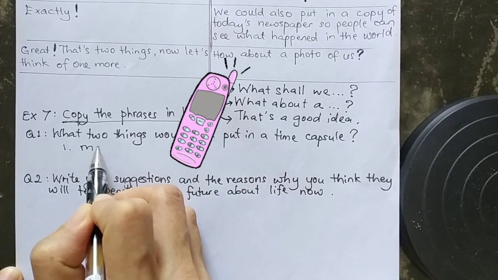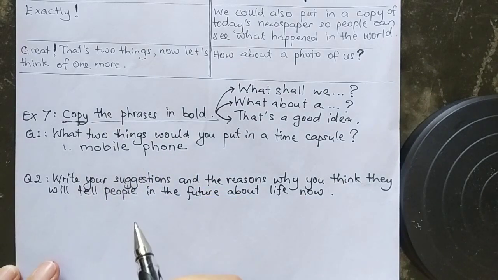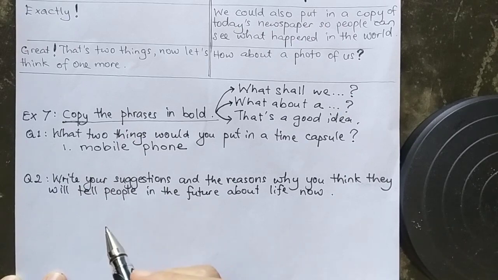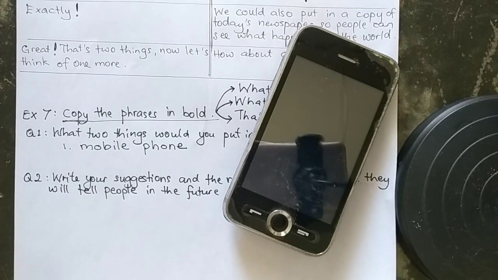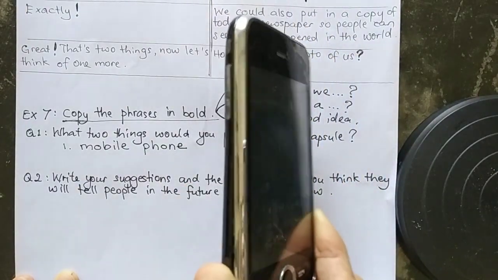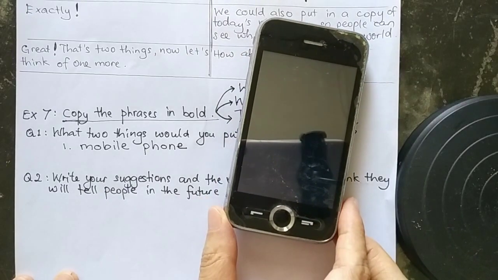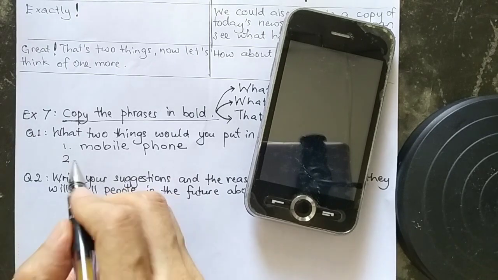1, I would put a mobile phone. Now, what type of mobile phone? It doesn't matter, as long as it's a mobile phone from the current year, something like a smartphone. But do not put a workable one, because we still need to use the phone if it's working. So you may put something like this type of mobile phone. Now this is already spoiled. This type of mobile phone is a bit old, a bit outdated. Yes, it's some kind of smartphone, but there are so many versions. Okay, so it's not working anymore. So this is what I'm going to put in. And next one, 2, maybe I'll put an analog watch.